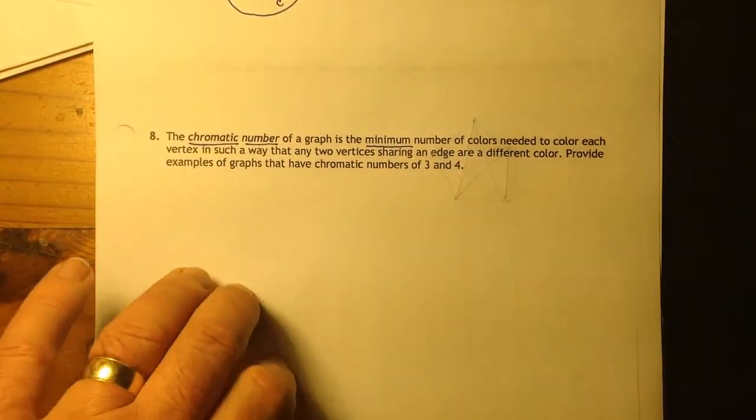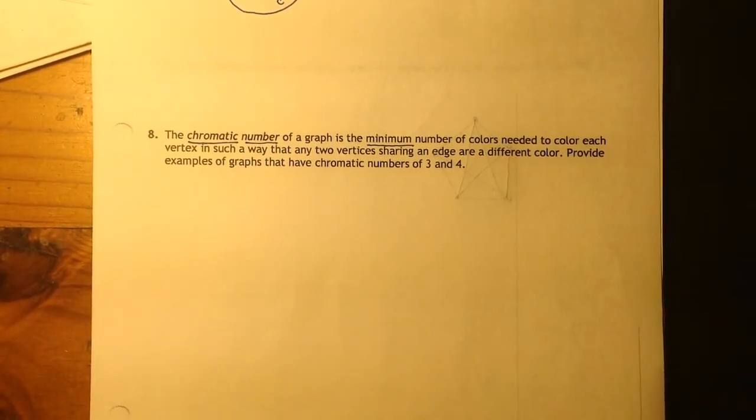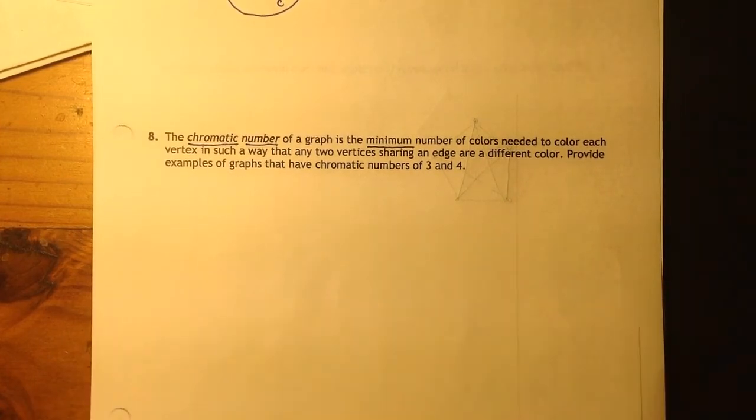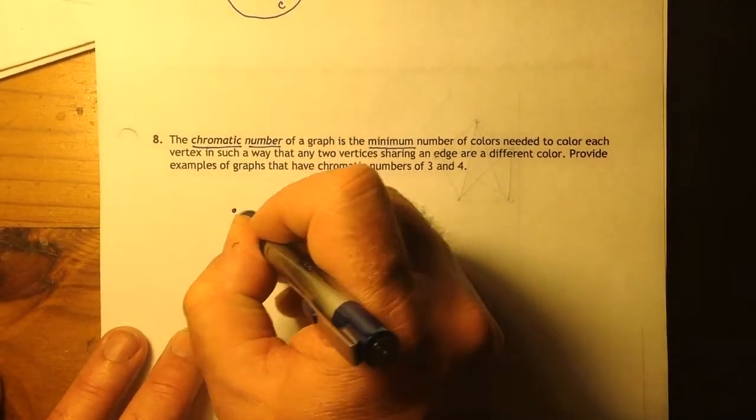So it's the minimum number. If you can get by with 2 colors on a graph, then that graph has a chromatic number of 2. If you have to have 3 colors, then it's going to be a chromatic number of 3. If you have to have 4 colors, it's going to be a chromatic number of 4. And realize, with a graph at least, we can have more than 4 colors. If it's a map, we'll never have more than 4 colors, but we can have a graph with more than 4 colors. All right, I'm going to pause the video, let you try to come up with graphs for 3 and 4 here, and we'll come back and talk about it. Okay, so chromatic number 3, let's go back to our trusty old triangle.